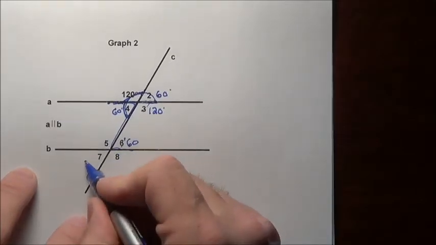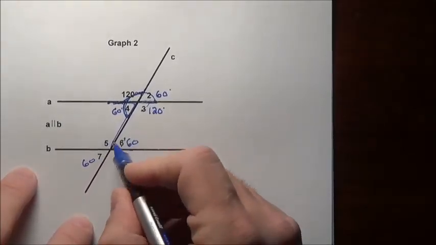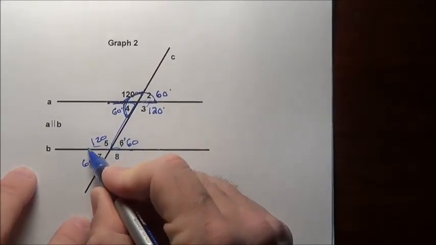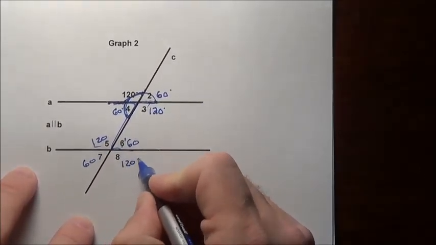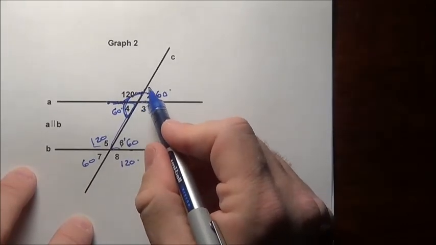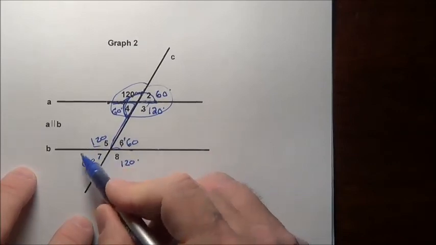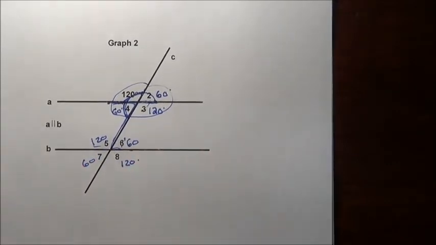Once you have it, 7, its vertical angle is 60. This has to be 120 because, again, that has to add up to 180 since it's a straight line. And down here's got to be 120. The easiest way, though, once I got all these, I would have slid them down the transversal and put them on the other parallel line. So there you have problem 7 and to the end, but it gives us angles 2, 3, 4, 5, 6, 7, and 8.